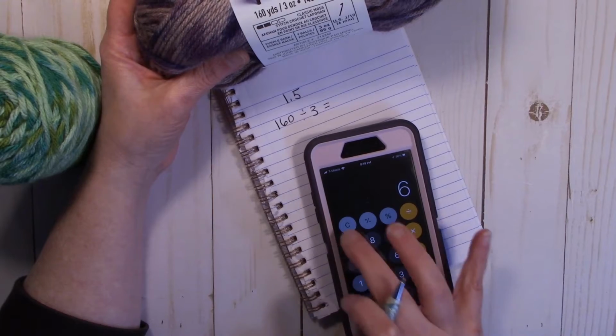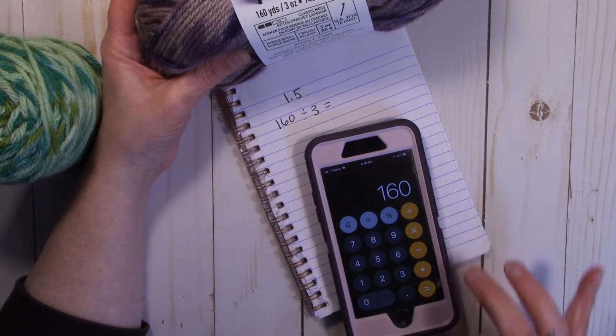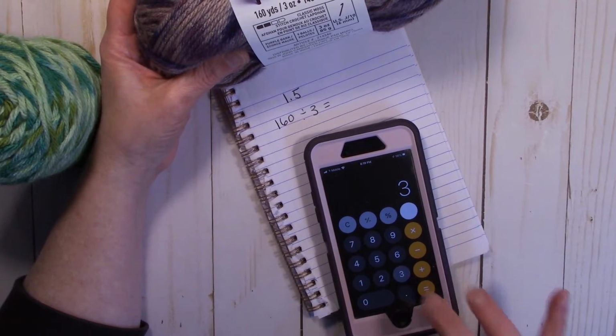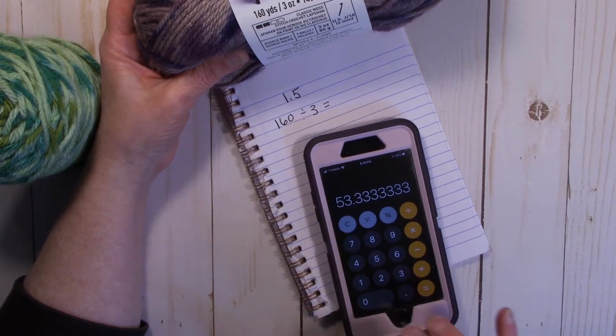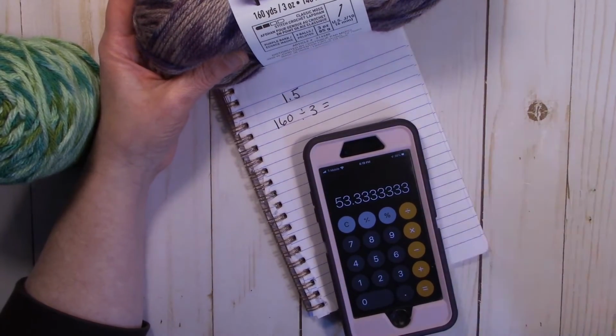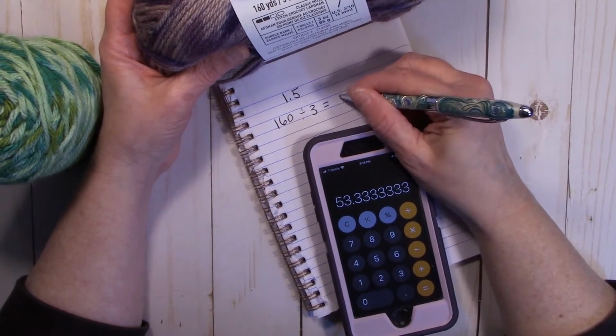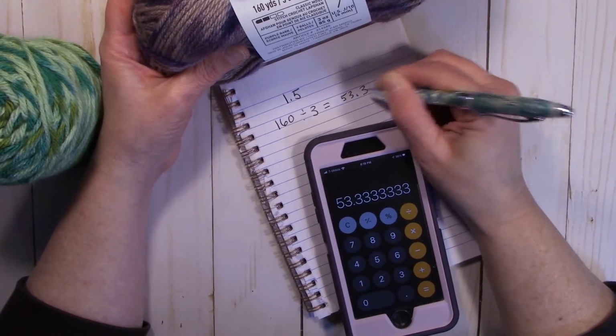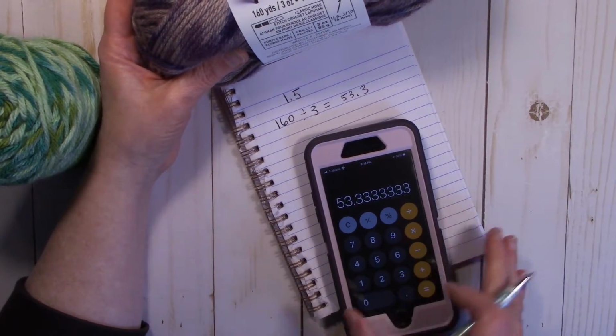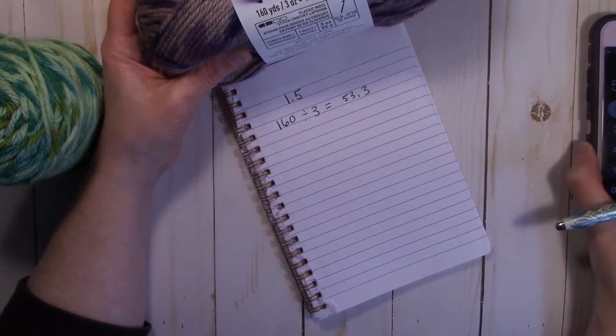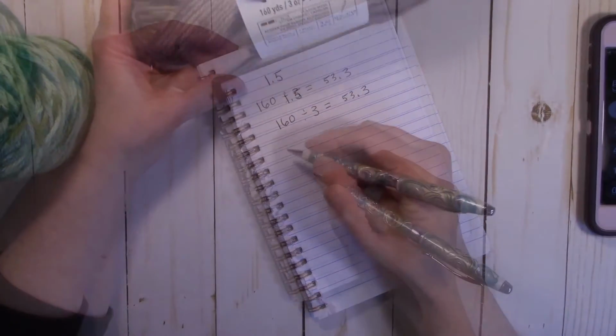So we have 160 divided by 3, and that's going to give us 53.33333. So I'm going to put 53.3 down here, but I'm not going to clear this out of my calculator because we're going to use that number again.